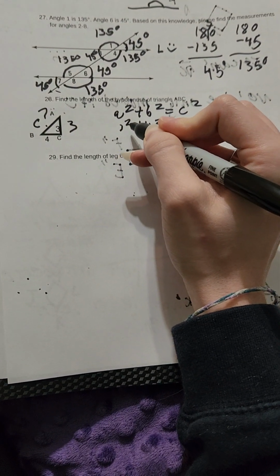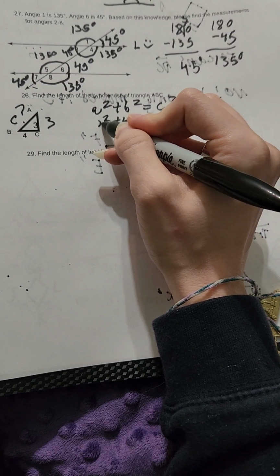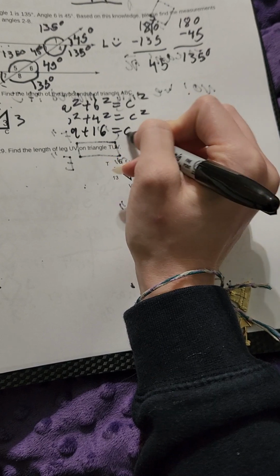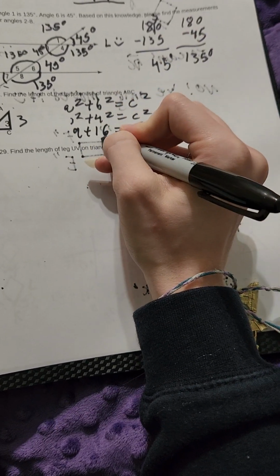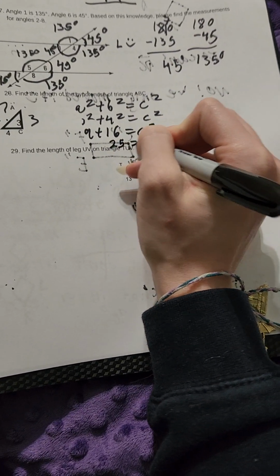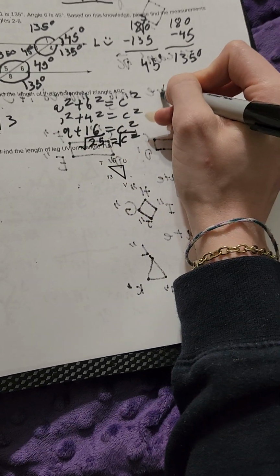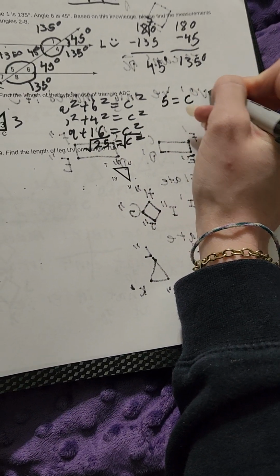Now, squared just means it's multiplied by itself that many times. So what's 3 times 3? 9. 4 times 4, 16. C squared is 9 plus 16, 25. Now I'm going to take the square root of it. It's just going to be 5.